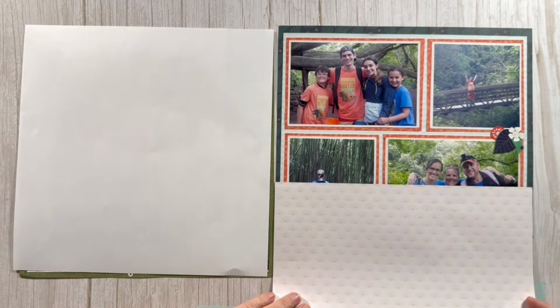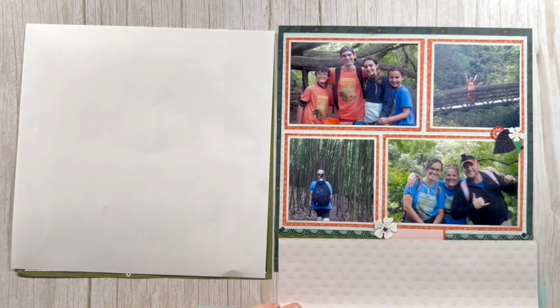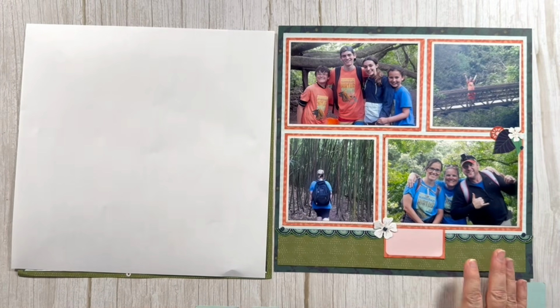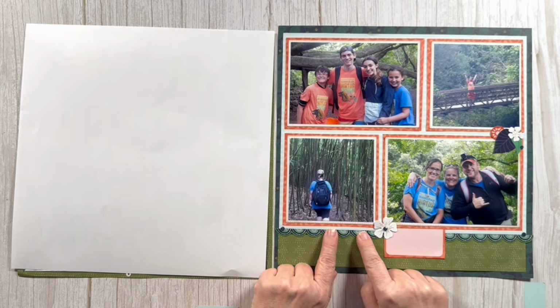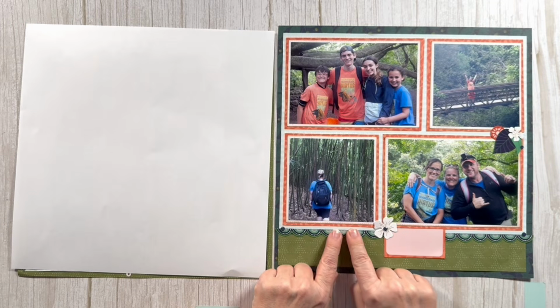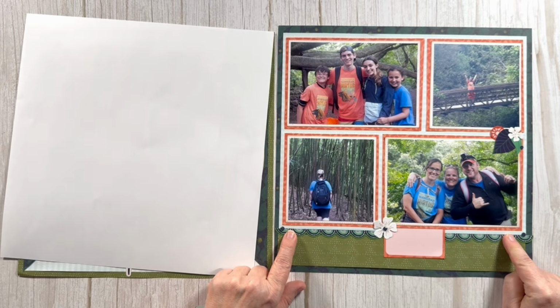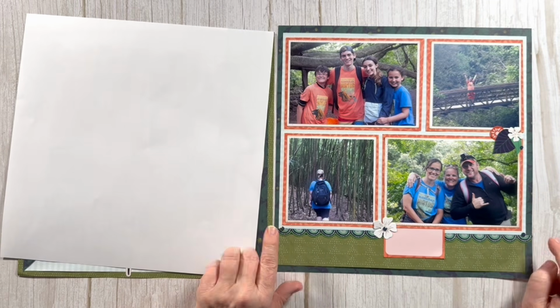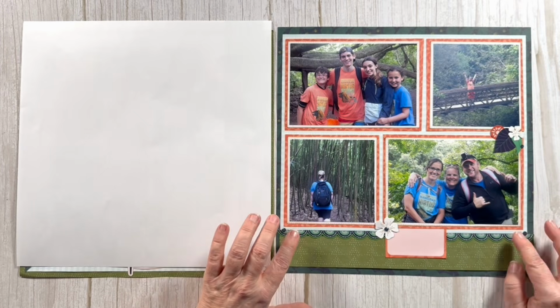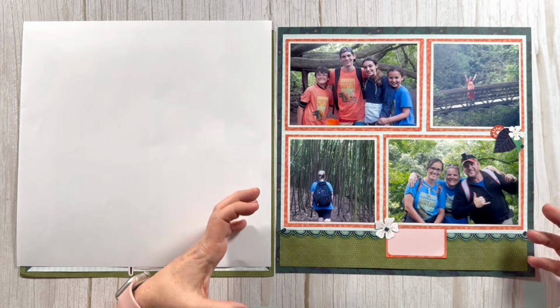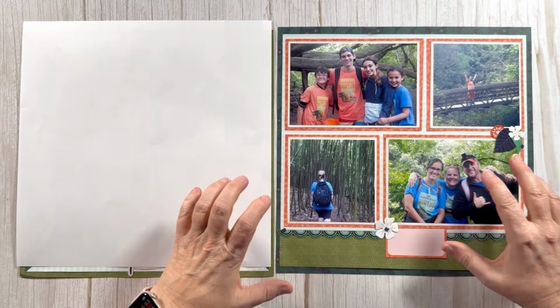I really didn't do a whole lot more afterwards, but let's start with the right-hand page, which is where I left you. What I had told you I was going to do was map my photos and then put a green border across the bottom, which is what I ended up doing. At the time, I thought that I was going to use the coral border along the bottom, but what I found when I did that was it was actually too much.